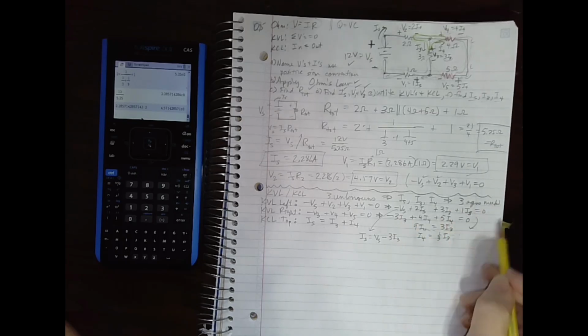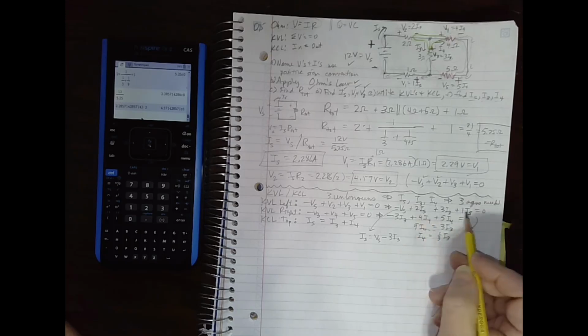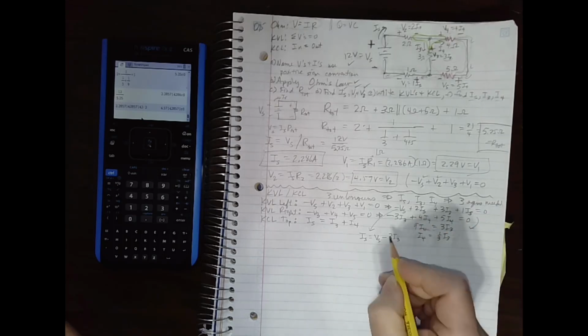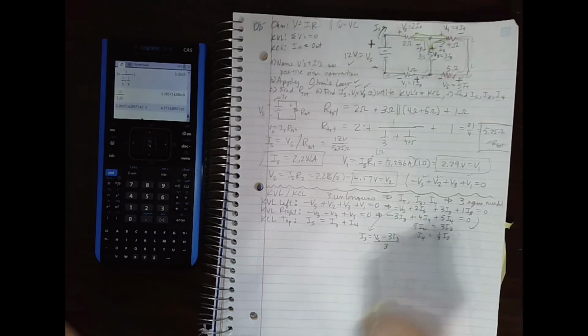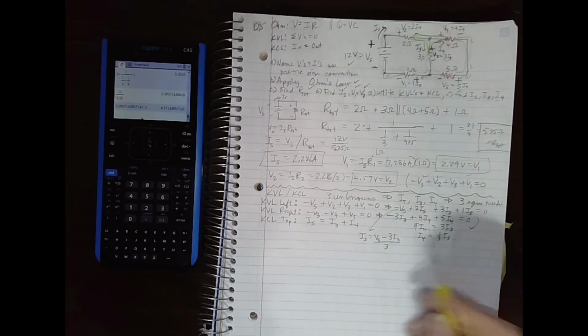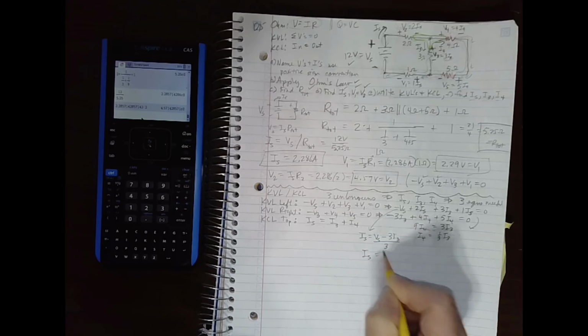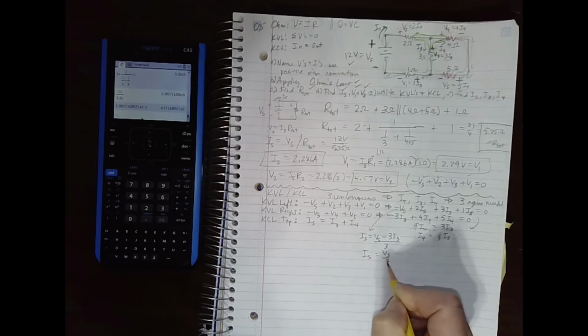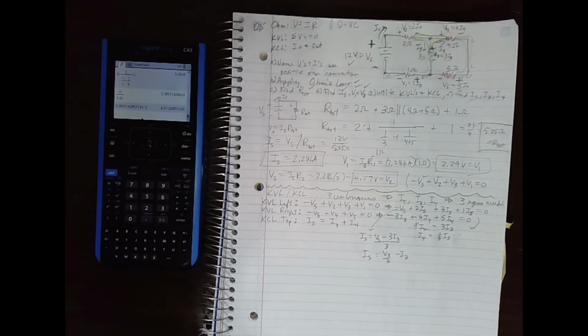We've got 3I3, bring that to the other side, so it's a minus, and then we've got 3IS to divide by 3. So when you do the notes, maybe do a little more algebra to prove if I'm right or wrong, but I think IS is VS minus 3I3, or IS is VS over 3 minus I3.